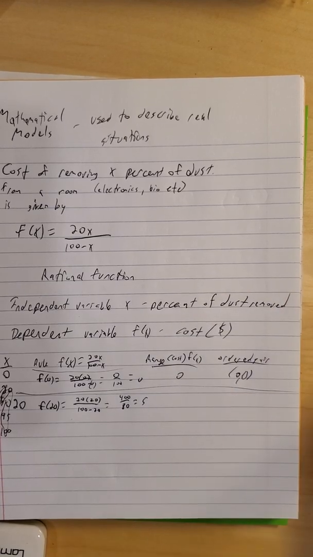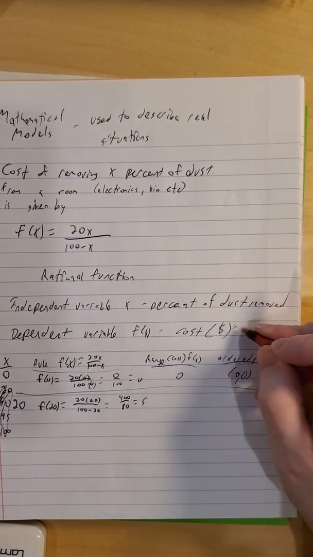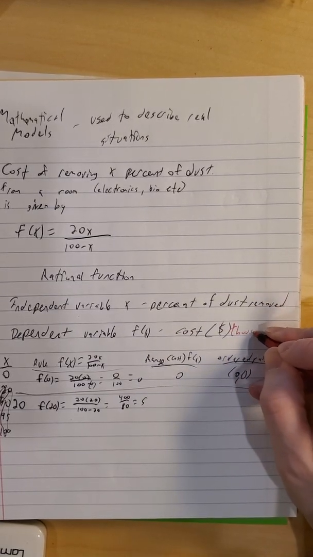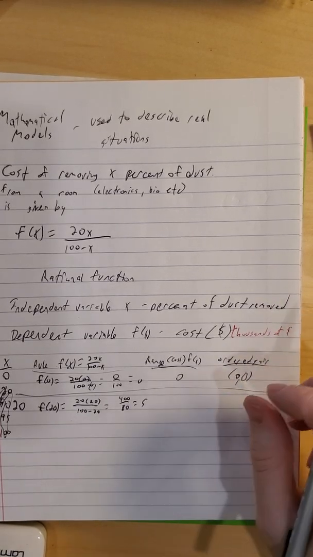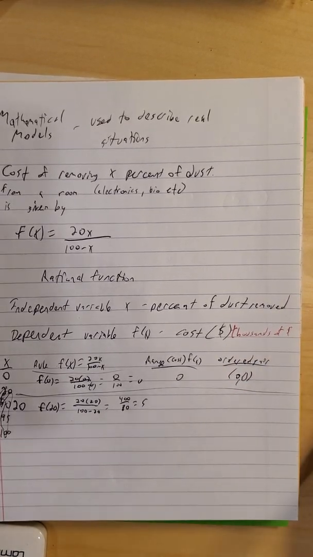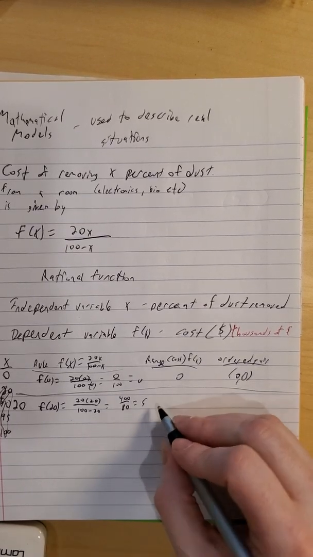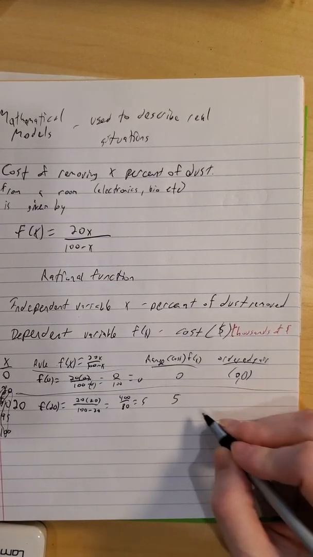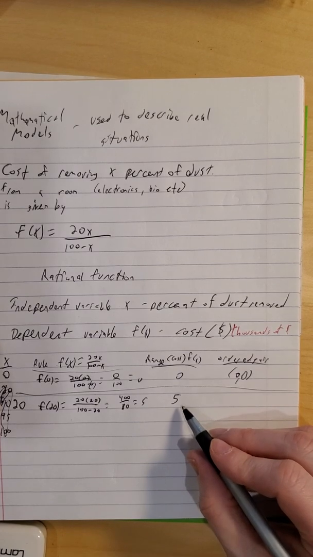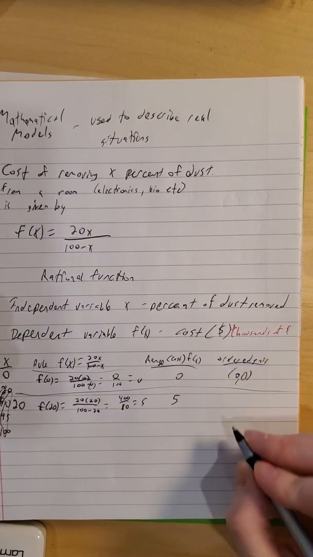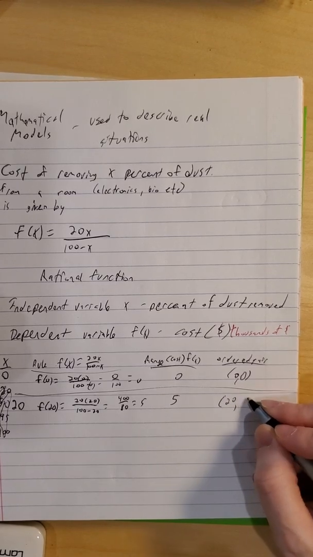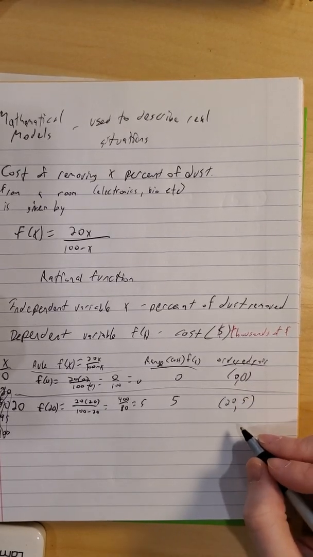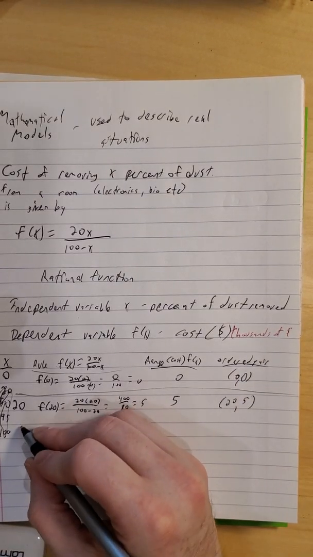Oh, my apologies here. Our cost is in not dollars, but thousands of dollars. So if I get a range value of 5, that really is representing $5,000. So kicking 20% of the dust out of the room will cost us $5,000.